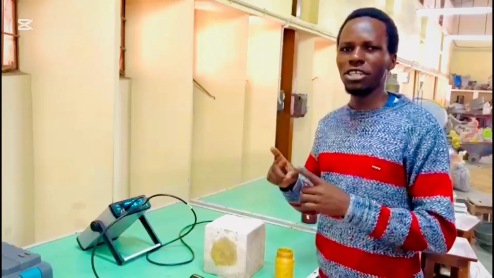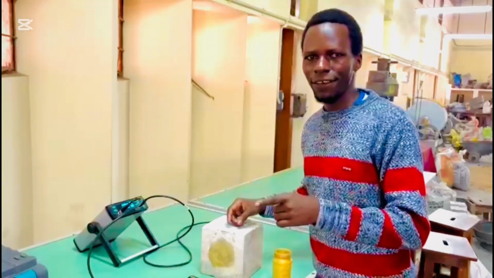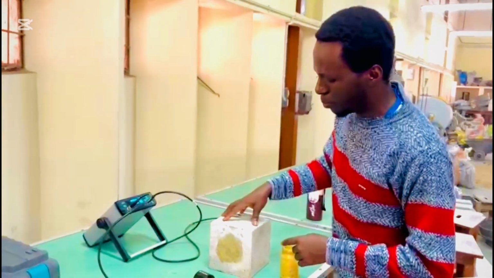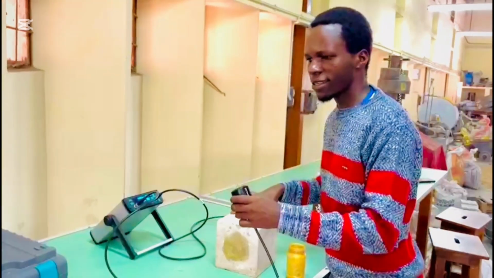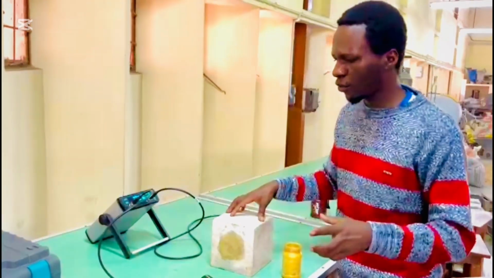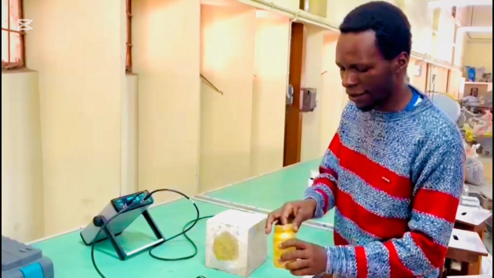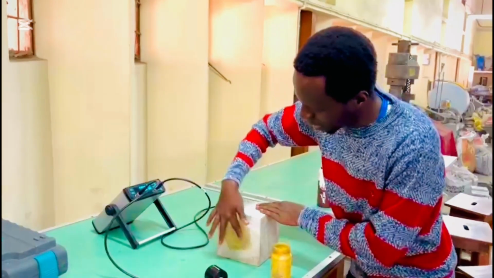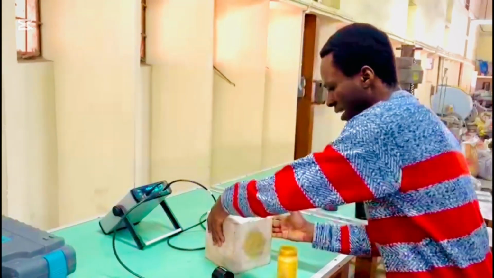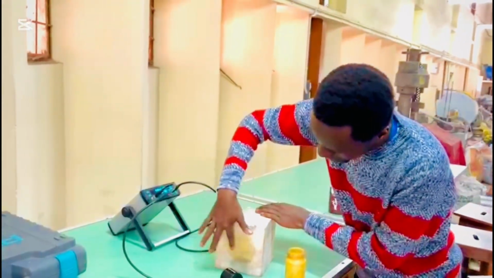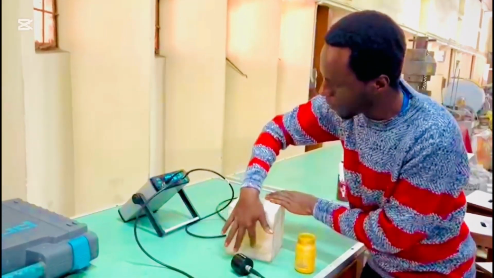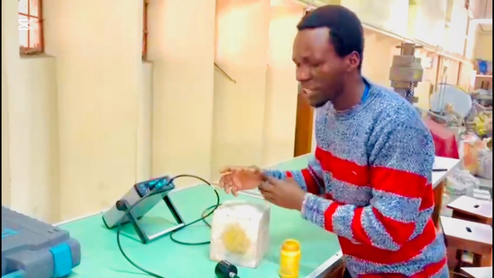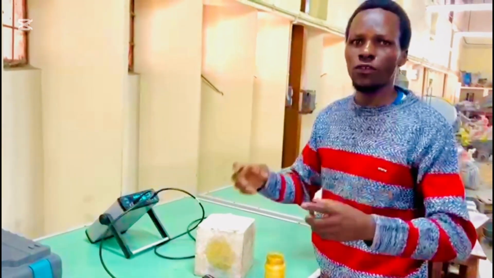So the first thing you need to do is to make sure that the surface that you're going to put your transducers on should be what? Should be smooth. So what I'll do, this is our grease. I will apply it on the surface to make sure that it is smooth on both sides. Make sure that your surface is smooth. So in this test, we actually test for the integrity of the concrete.